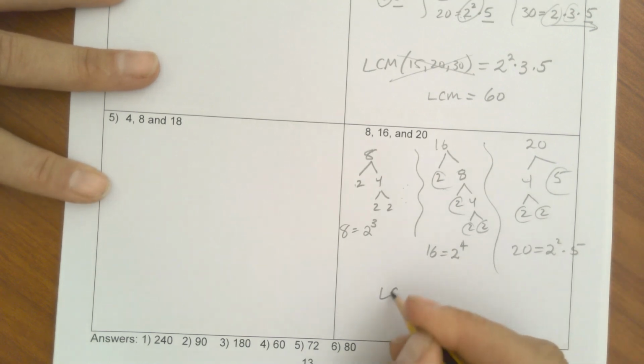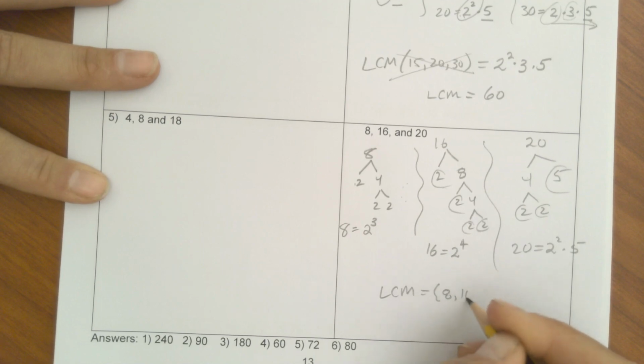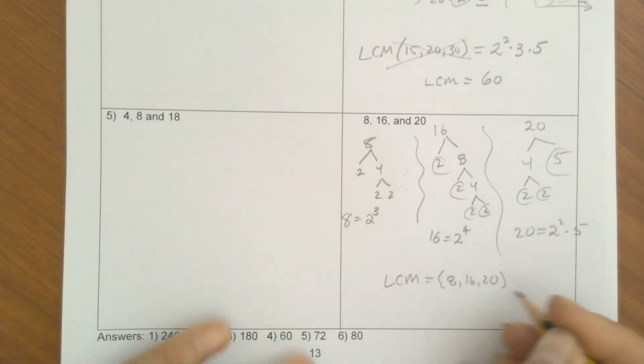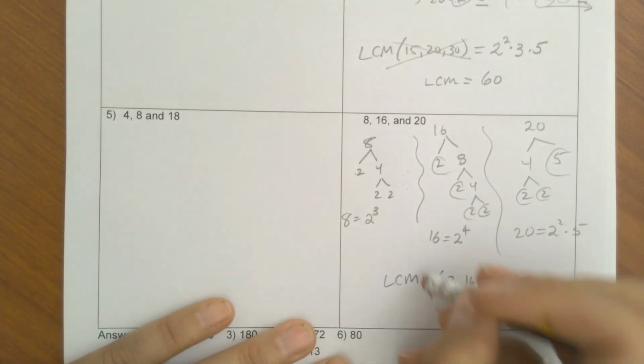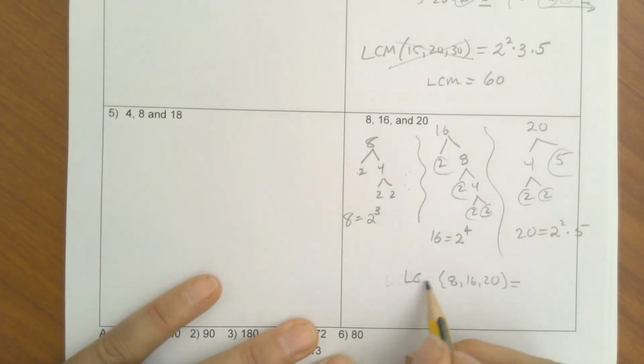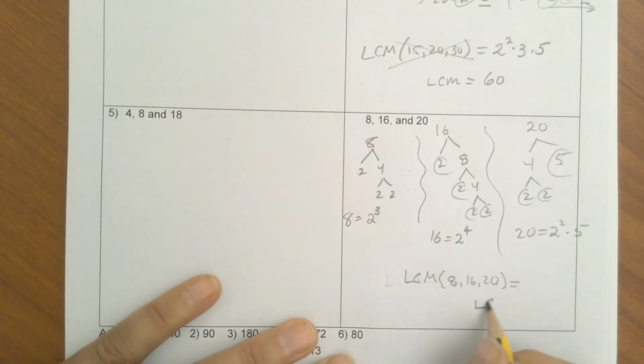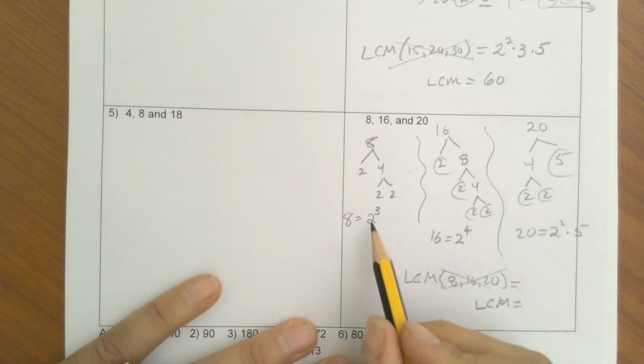So my LCM of 8, 16, and 20 is equal, you can just, oops, don't put an equal sign there. Let's move that over. LCM, the lowest common multiple of 8, 16, and 20 is, or you can just write LCM. You don't have to write that part. So 2.